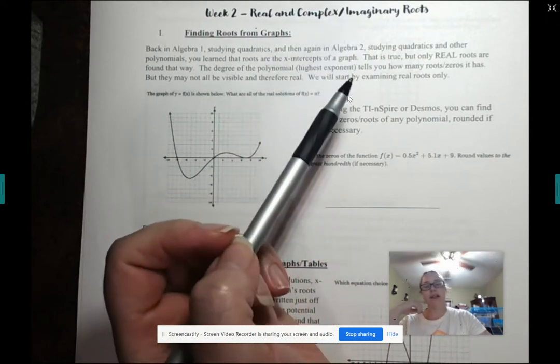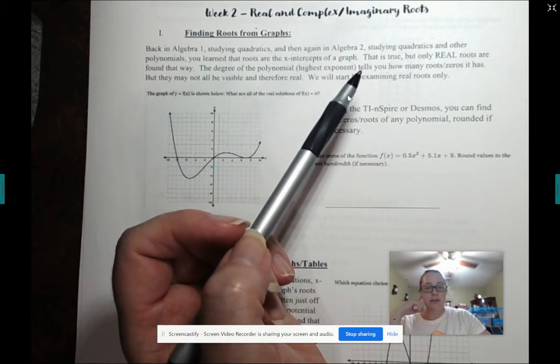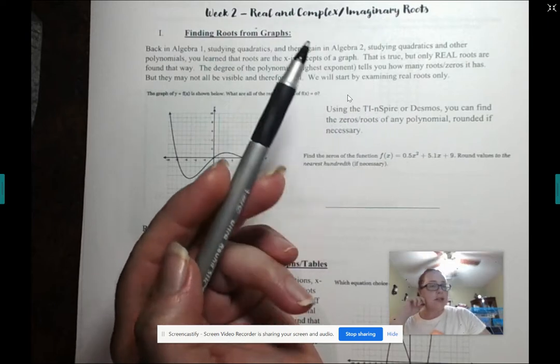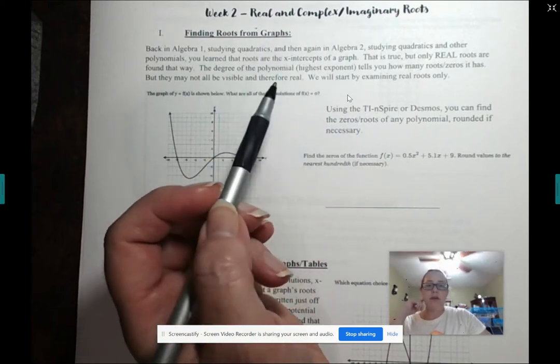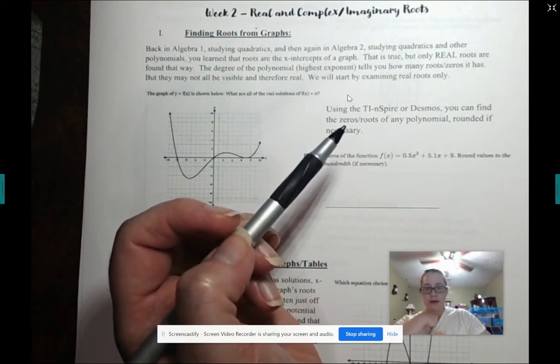So the first thing you need to remember is that there are real roots and then there are complex or imaginary roots, meaning if we were looking at a graph, they would not be a visible place where the graph is touching the x-axis, but it doesn't mean that they don't exist. So you learned that roots are the x-intercepts of a graph. That is true, but only real roots are found that way.